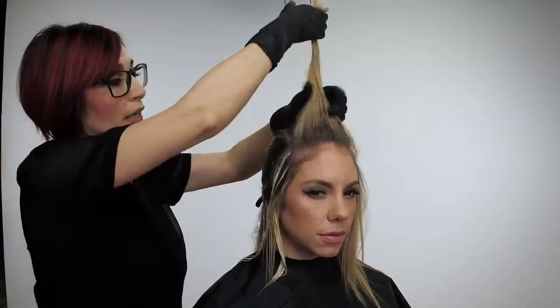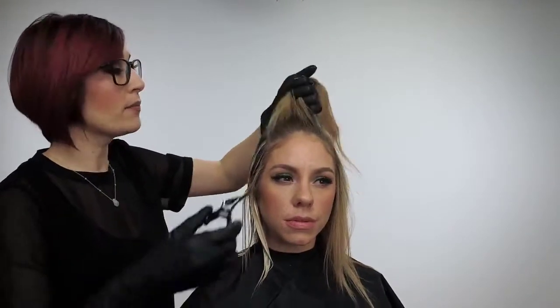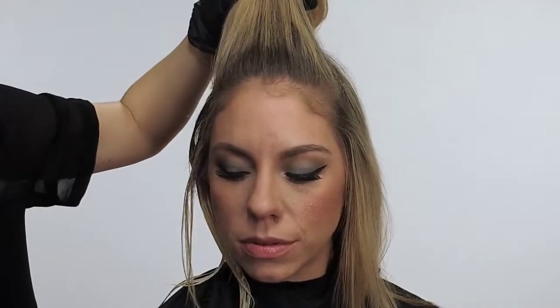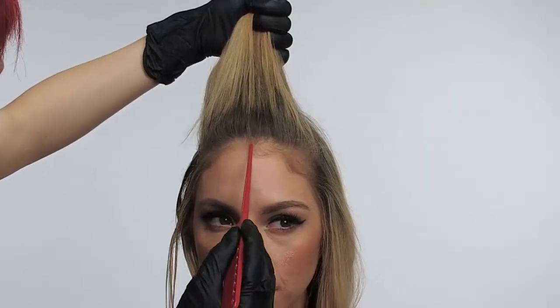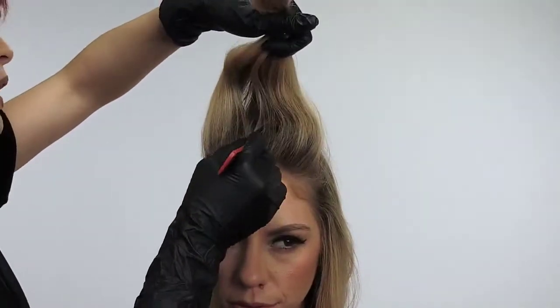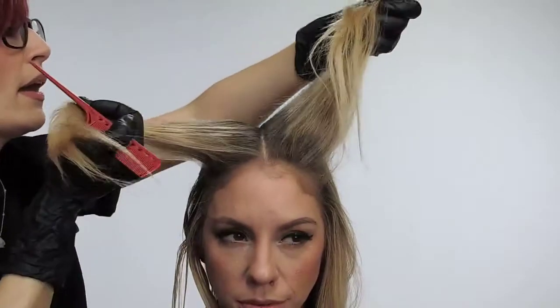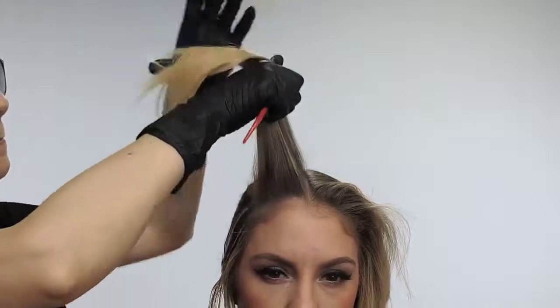It's really, really great. Okay, so now I'm going to be working on the top of her hair. I'll come back to this section in just a moment, but I'm going to go ahead and divide this in half, right down the middle, all the way to that point on my triangle, which is right at the apex, the highest point on the head.